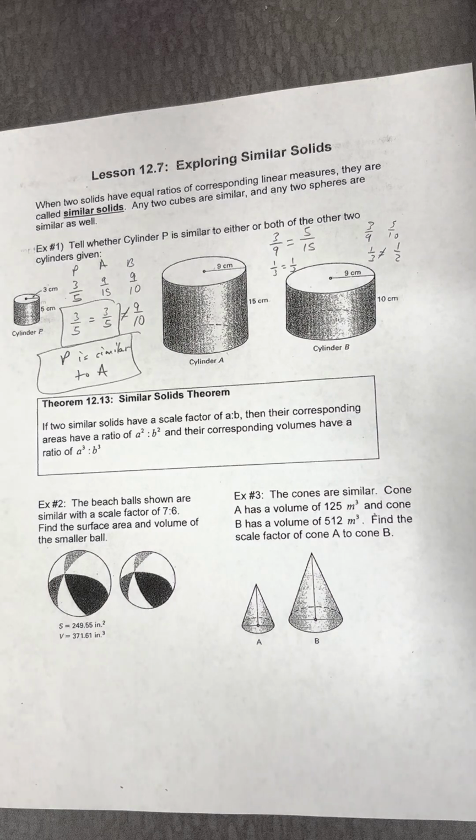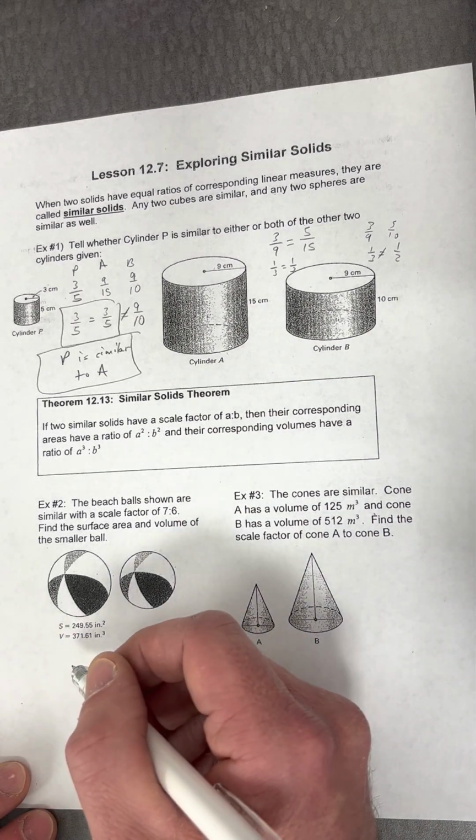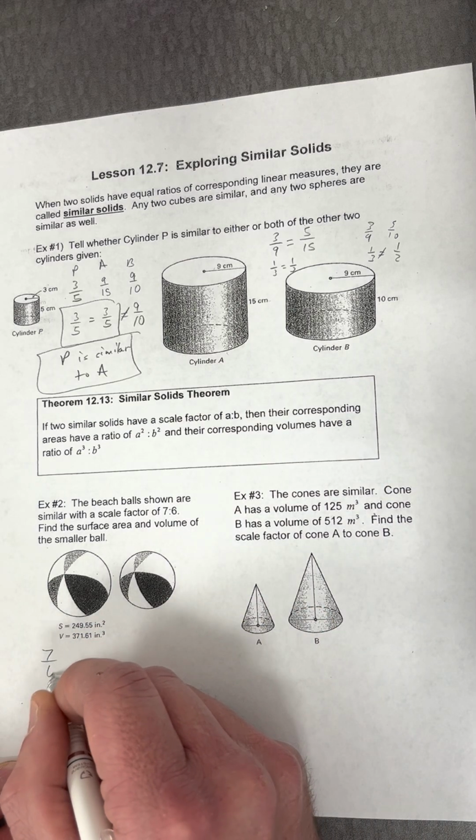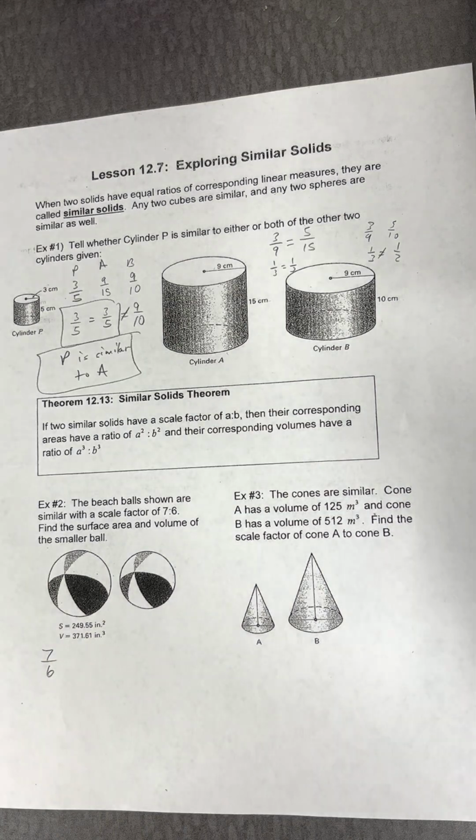So let's dive in with some examples here. It says the beach balls shown are similar with a scale factor of 7 to 6. Find the surface area and volume of the smaller ball. When we're dealing with similar figures, we're going to be setting up a lot of proportions. What we've got here is a ratio between the shapes, 7 to 6. But we're asked to find surface area and volume for the smaller ball.